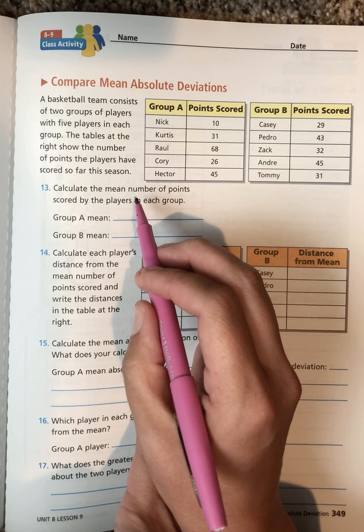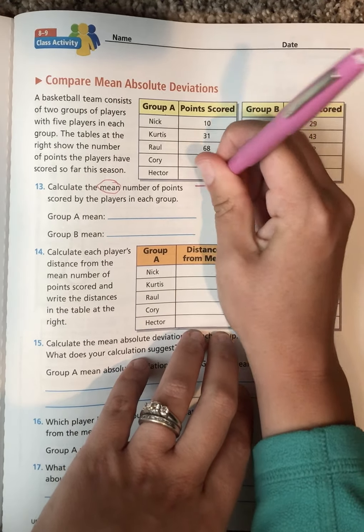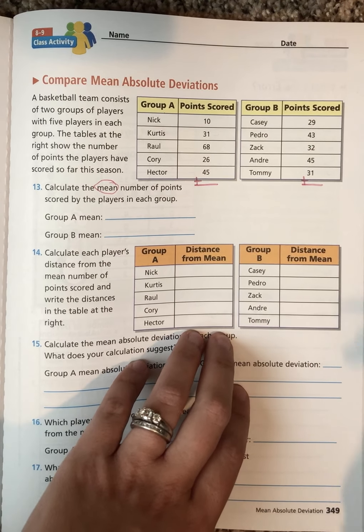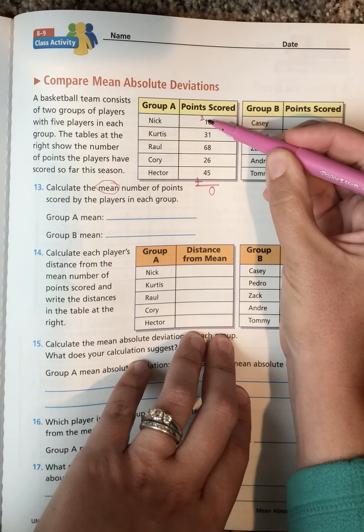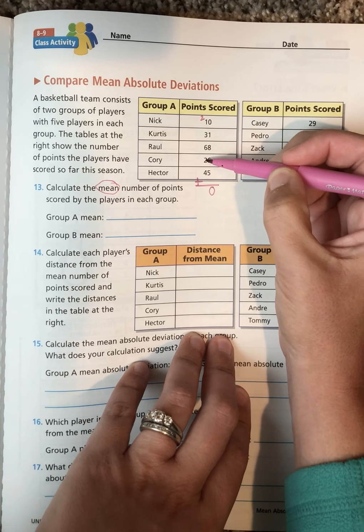It doesn't say the mean absolute deviation. It just says the mean. So in order to do that, we must add all of these up on both sides to find their total. So 5 plus 6 is 11, 8 more would be 19, 1 more would be 20. 2 plus 1 is 3, 3 more is 6, 6 more is 12, 2 more is 14, 4 more is 18. So we get 180 for that total.